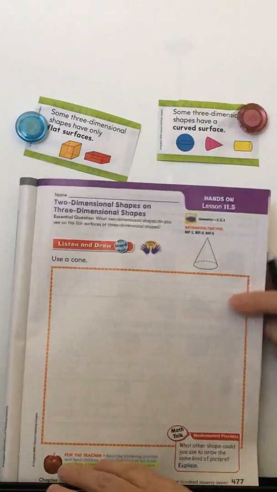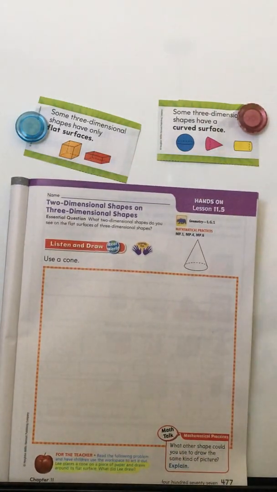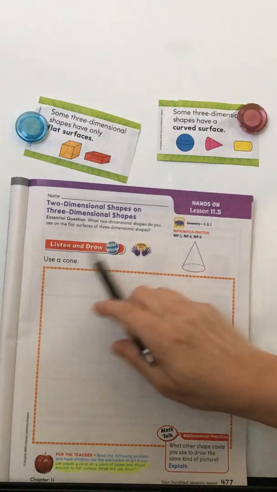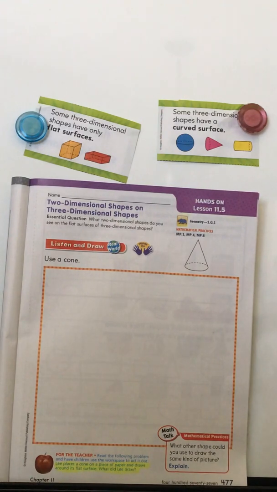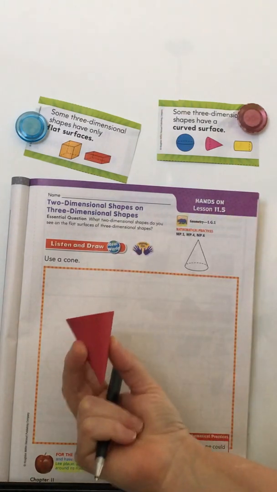Okay, you can go ahead and do your white pages for extra practice. We're going to move on to lesson 11.5 because these are very short lessons today. Okay, so on this one we're going to use a cone. So remember we have our cone shape here.